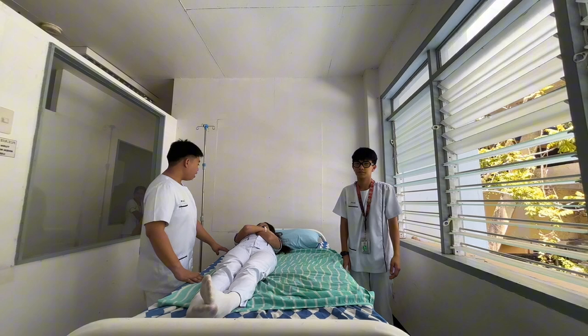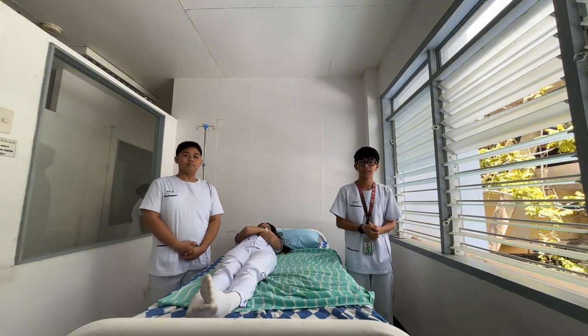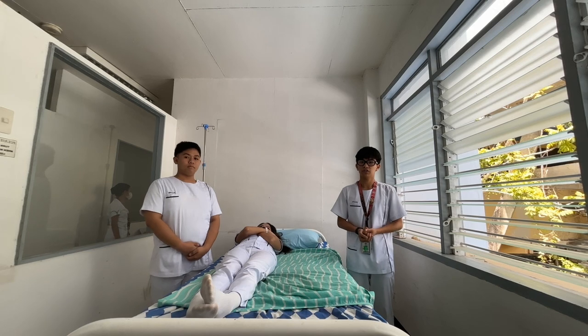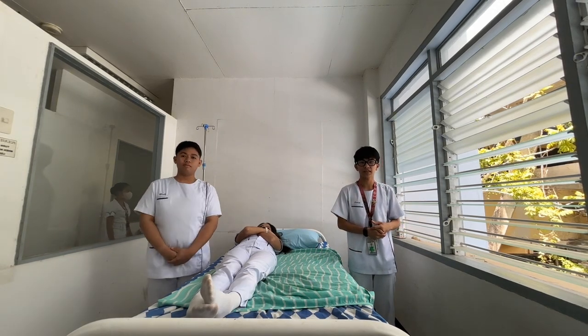So, comfortable lang na. This provides adequate space to the side when the turn will occur, allowing the nurse to position the client safely and correctly.